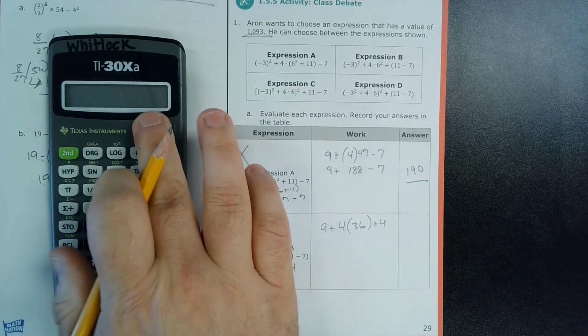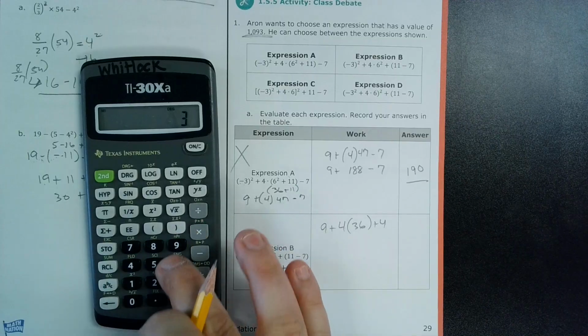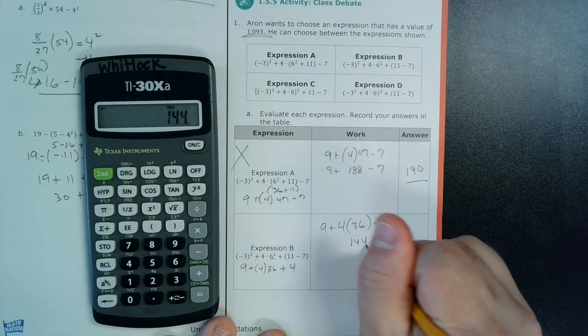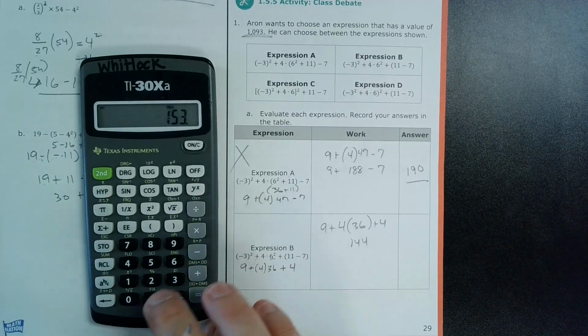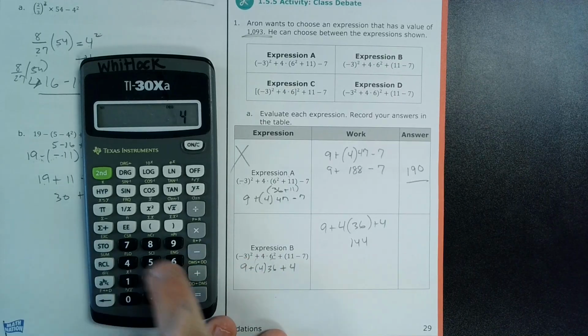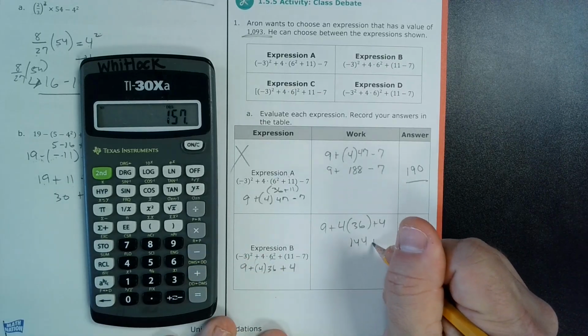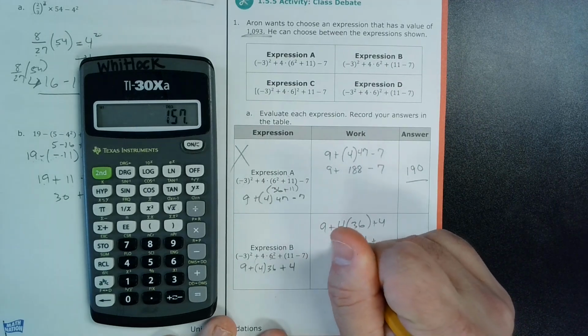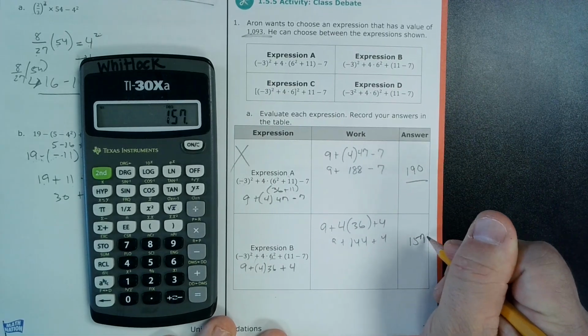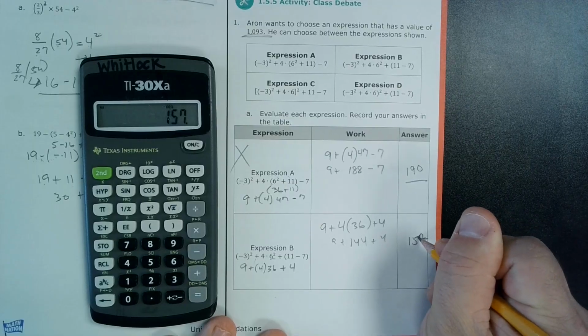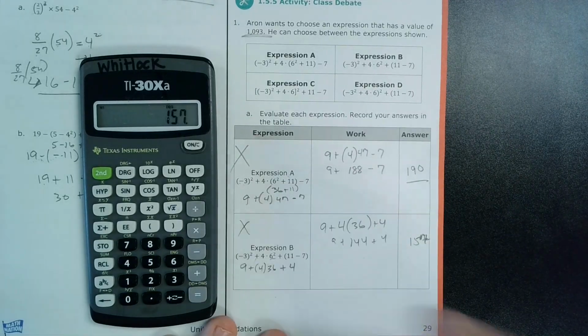Doesn't look like it's going to be big enough, but let's try it. So 4 times 36 in the middle, that's 144. So 9 plus 144 plus 4 is 157. So not this guy.